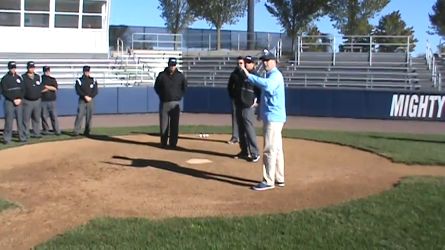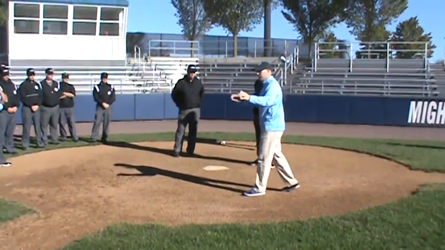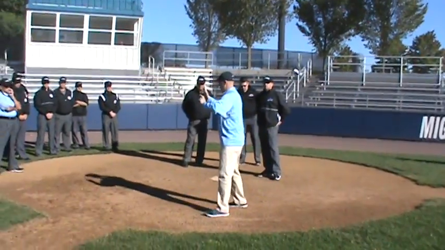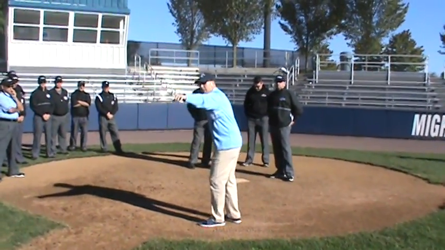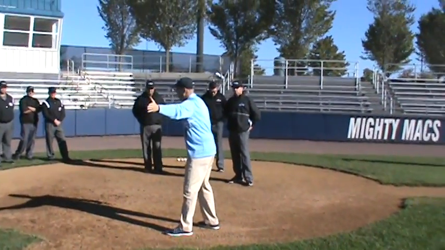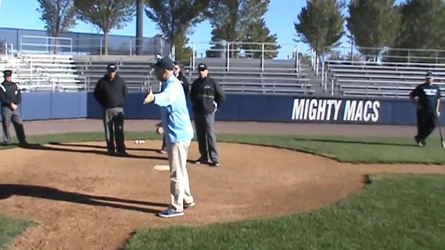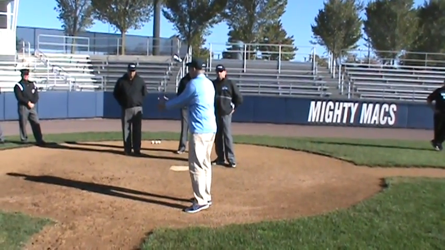And then number three, understand too that it's the runner's responsibility. Two points with this: he could be in the box the whole way down the line, and then he's got to come into fair territory to touch the base. Okay? That runner's doing everything he's supposed to do.